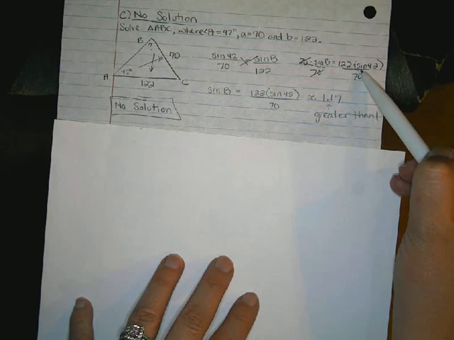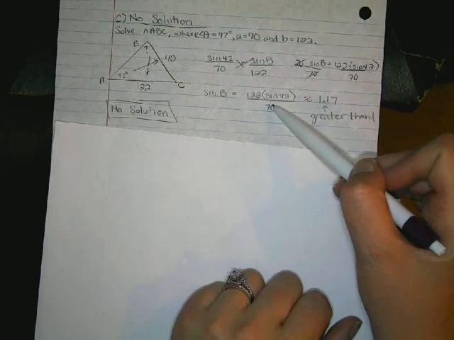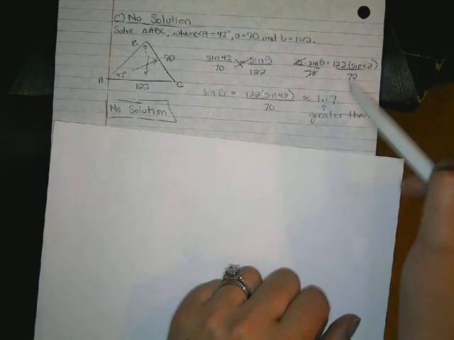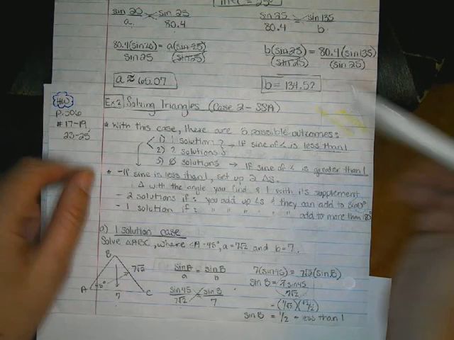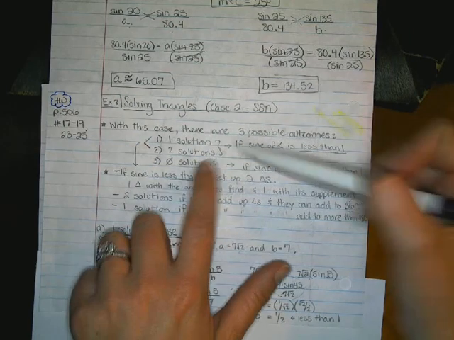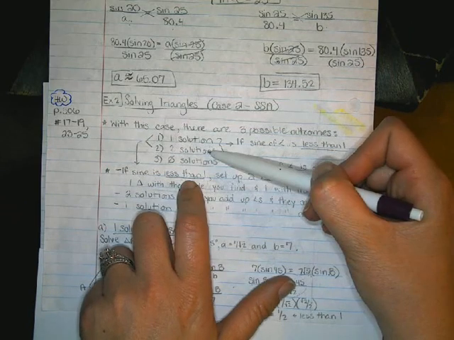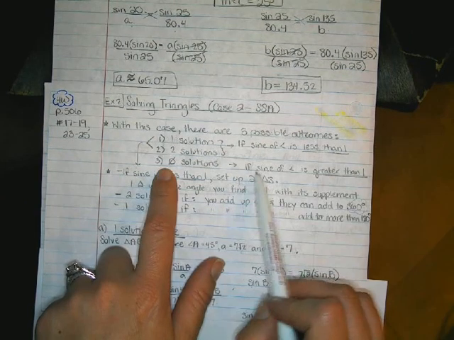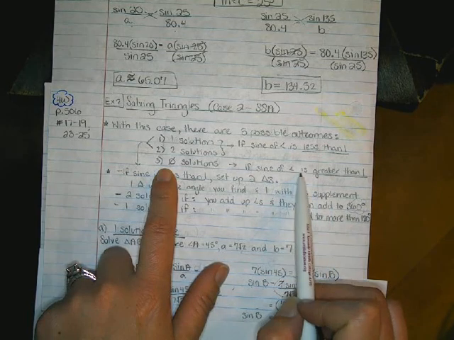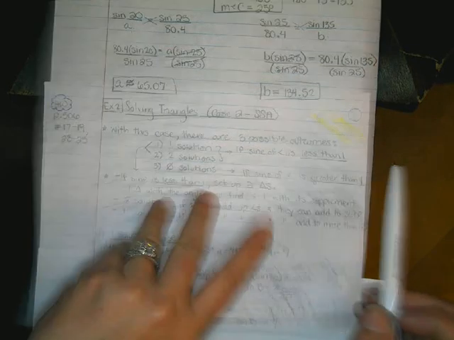So I go back to my chart and ask, how many solutions is it? 1, 2, or 0? If the sine is less than 1, it's 1 or 2 solutions. But it's no solution if the sine of the angle is greater than 1. In this case, because it's 1.17, it's no solution. So you like these ones because you have no more work to do.